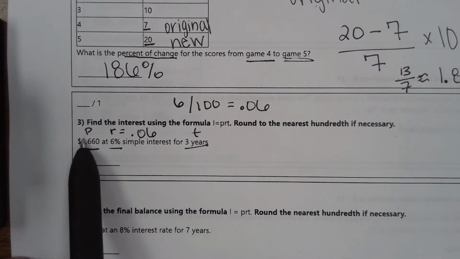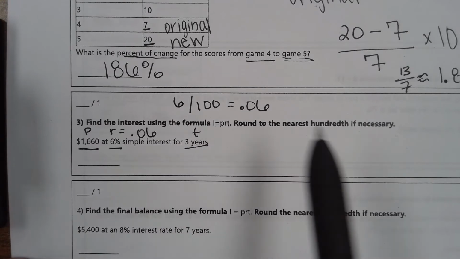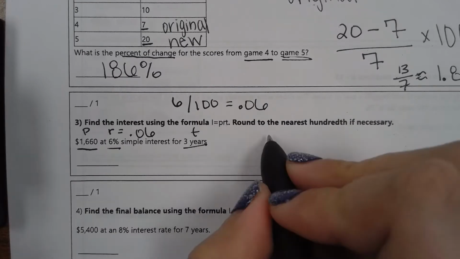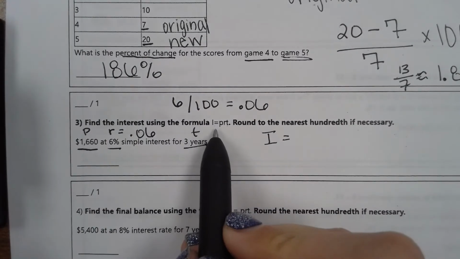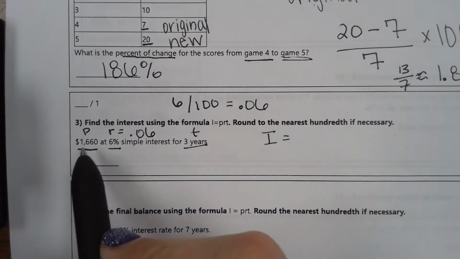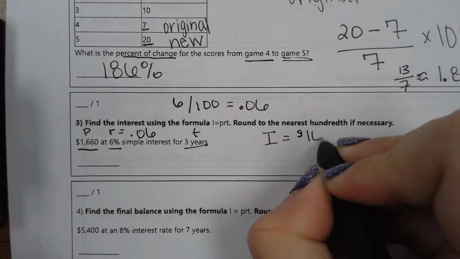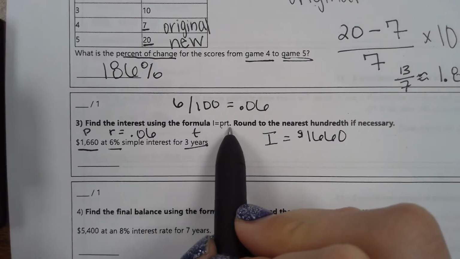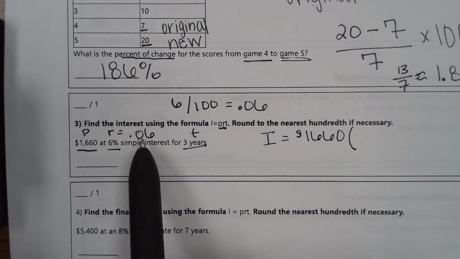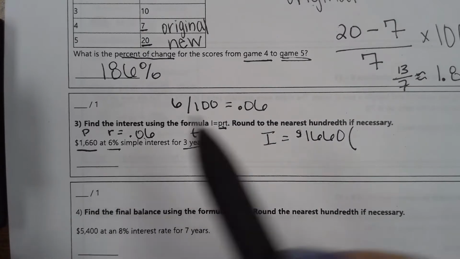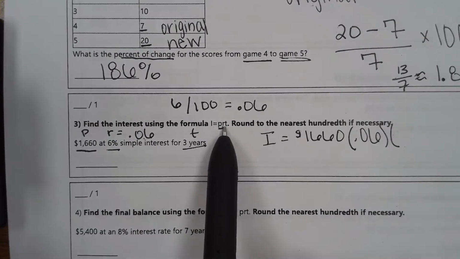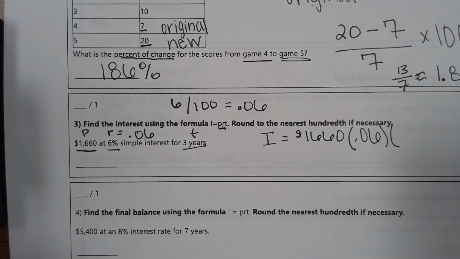So all that we have to do is plug in our numbers into the formula where they belong and then solve it. So since we're trying to find the interest, I'm going to keep I right where it is in the formula because that's what we're trying to find. P is the principal. The principal was $1,660. And remember, when all numbers are shoved up together, that means that they are multiplying. So I'm going to multiply it times the rate, which remember we had to change to its decimal form, which was 0.06, times the time, which in this case was 3 years.